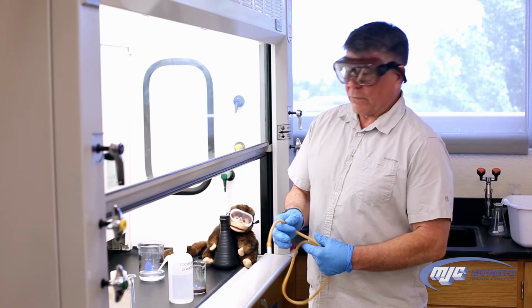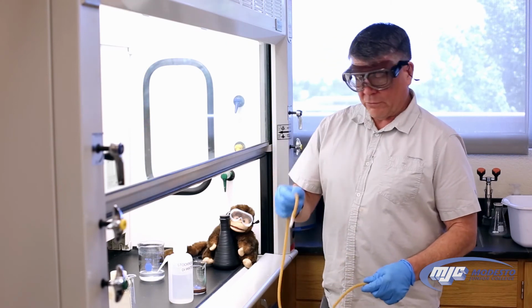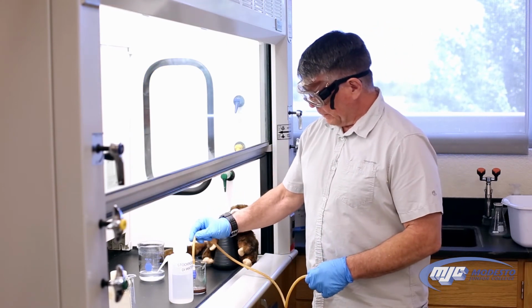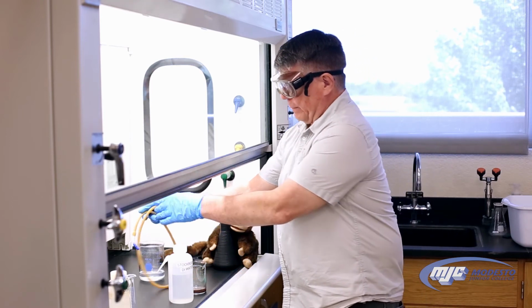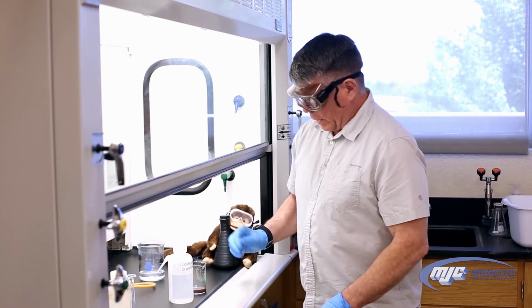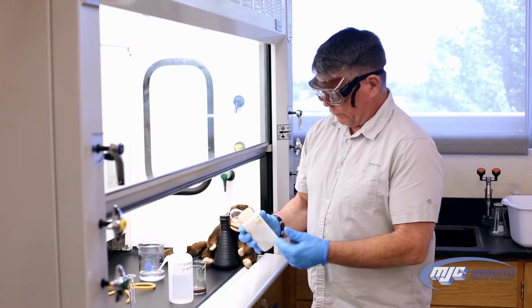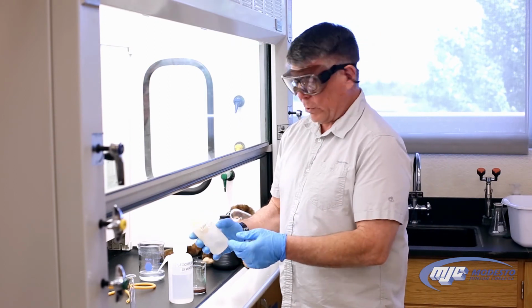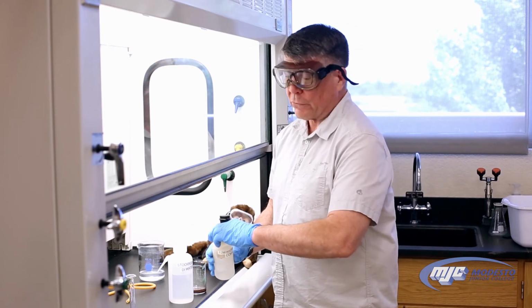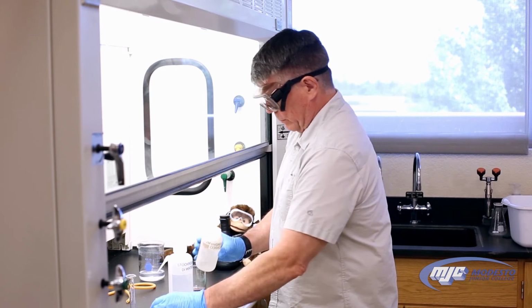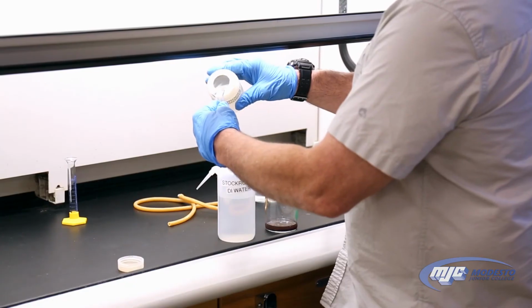All right, guys, so now the next thing I'm going to do is take this magnetic stir bar remover and take that magnetic stir bar out, set it aside. And to get rid of any zinc that might be left, we're going to add about 10 mils of 12 molar hydrochloric acid. Remember, we have to do this in the hood.